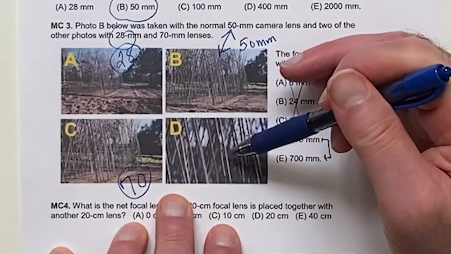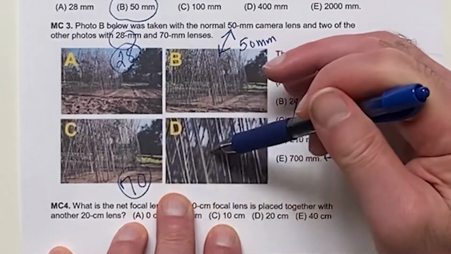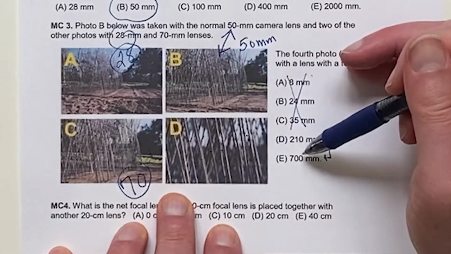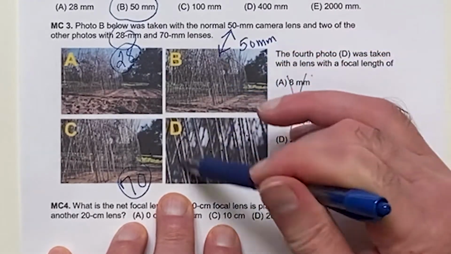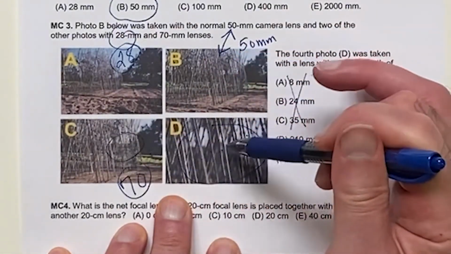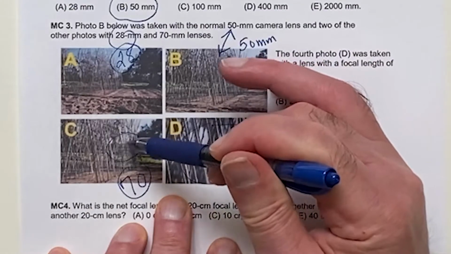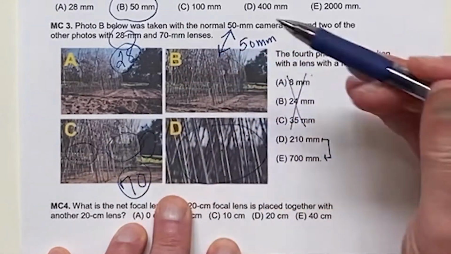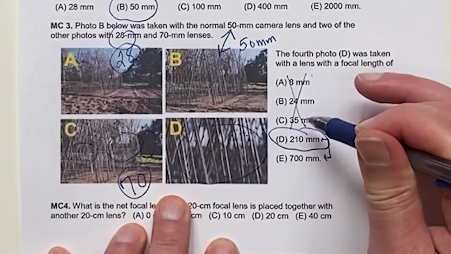So if this is 210, this has to be triple the magnification. If it's 700, it has to be 10 times. Well, see, all of this looks like it's around in there. So it's no way 10 times. It's more like 3 of these things. So we want to go here with the 210 one.